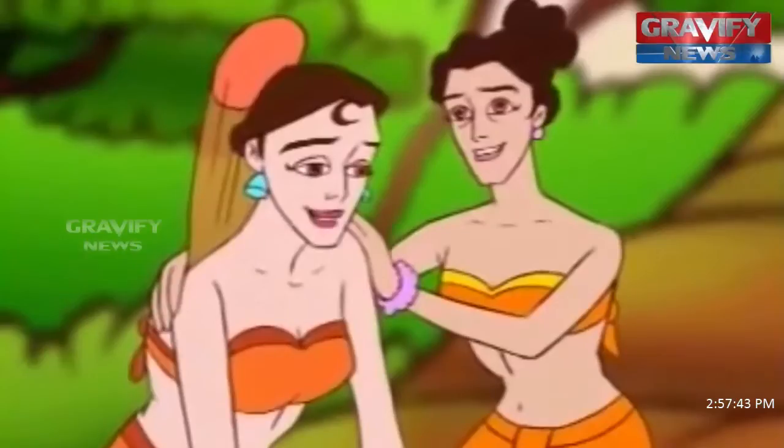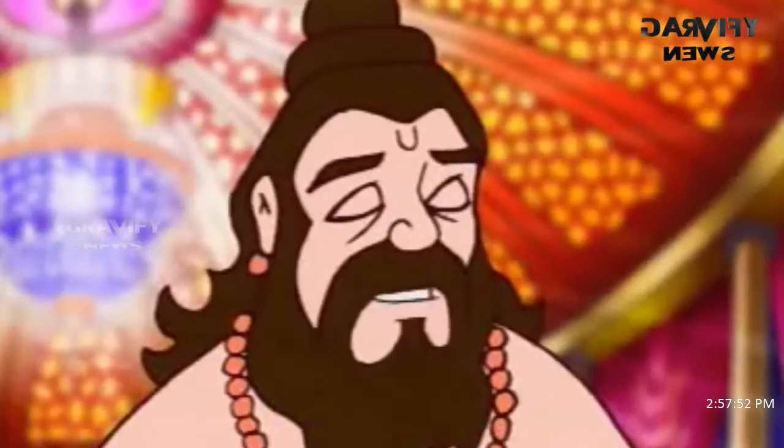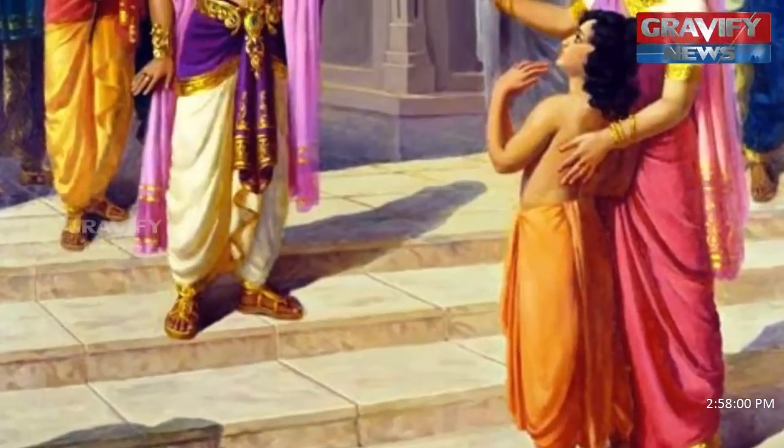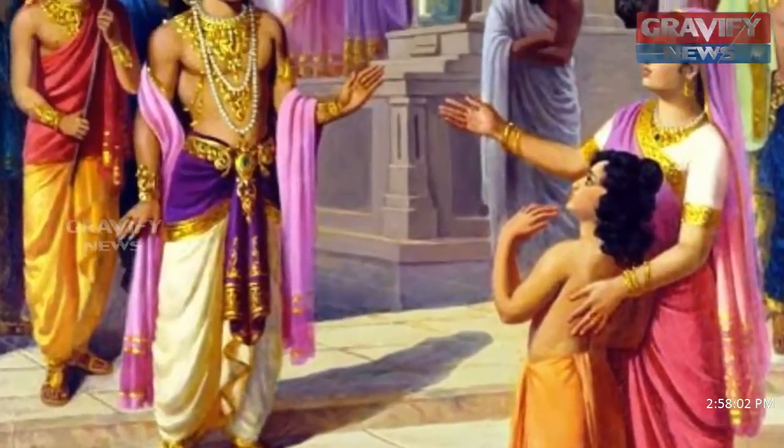When Shakuntala presents herself before the king, Dushyanta, under the spell of the curse, fails to acknowledge her as his wife. Heartbroken, Shakuntala leaves for the deep forest with her son Bharata.